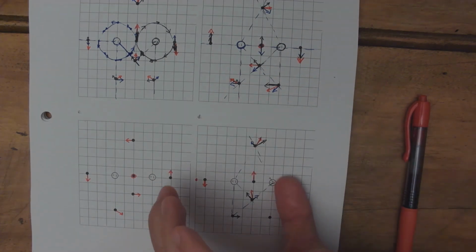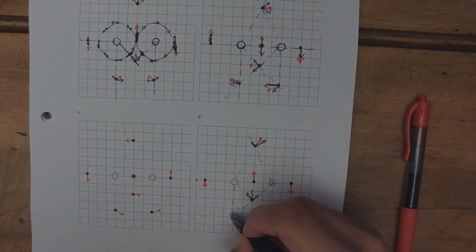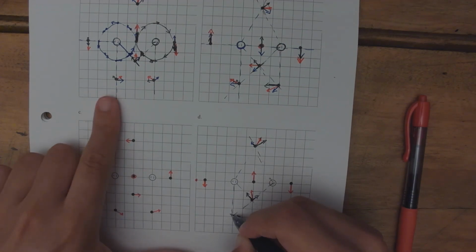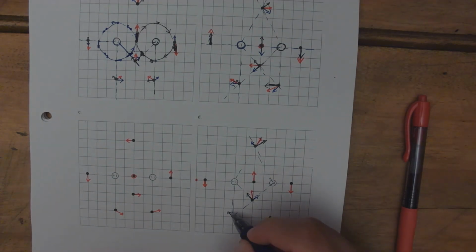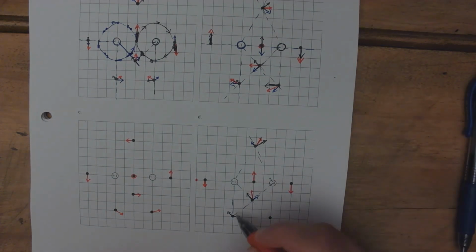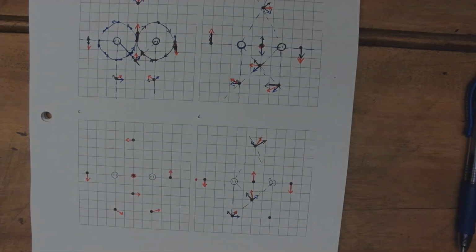Stick your thumb into the page, your fingers are going like this, so that's in the clockwise direction, twice as large as it was over here. And that gives us, when we add these two together, something like this. And we're only concerned here with the general direction, so we won't worry too much about how those individual vectors for the magnetic field from each wire are related.